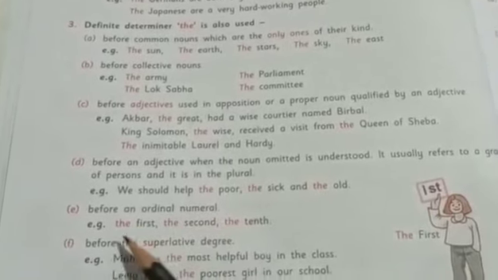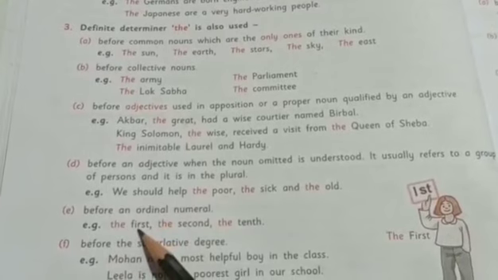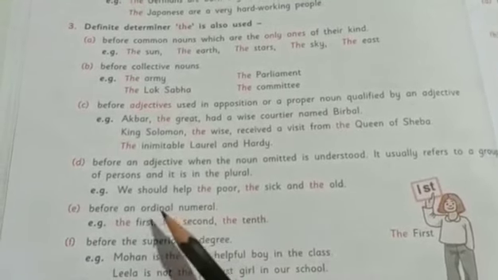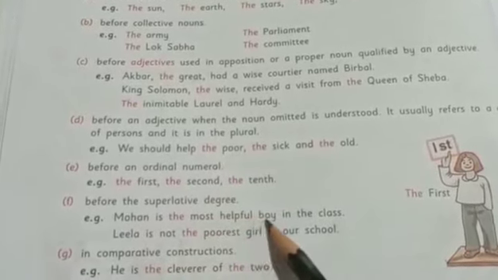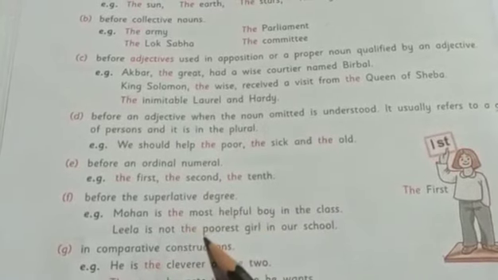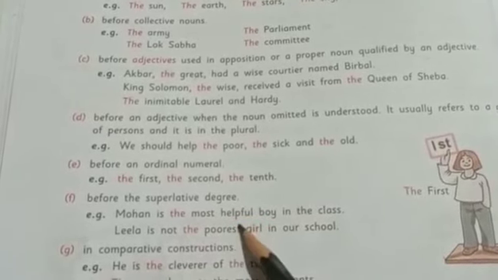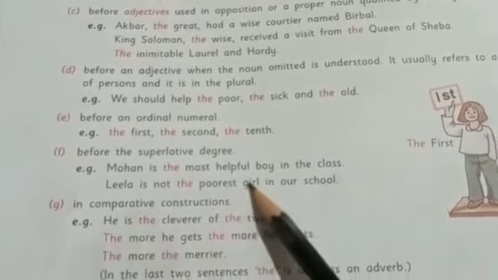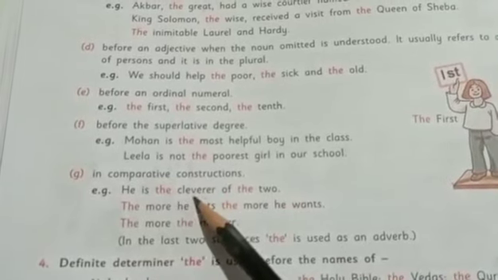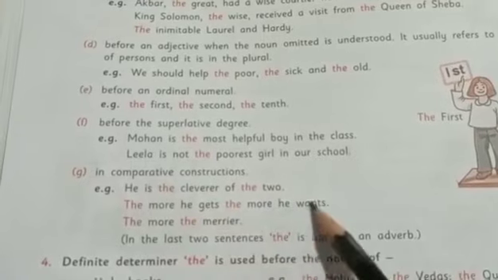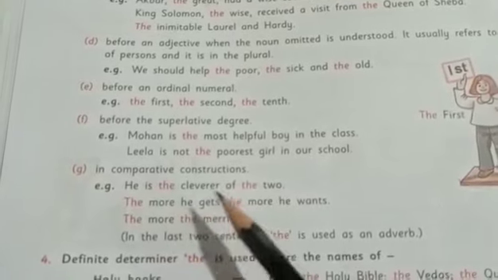Before an ordinal number, the first. These are the countings in number. When it is said as first, second, third, fourth, it is termed an ordinal number. Before the superlative degree: Mohan is the most helpful boy in the class. Leela is not the poorest girl in our school. Poorest or most helpful, they are the superlative forms. In comparative constructions: he is the cleverer of the two, sorry. The more he gets, the more he wants. The more, the merrier. So it is a comparative form between two.